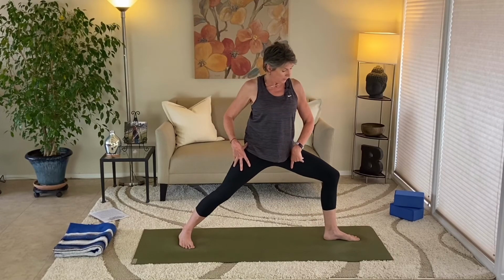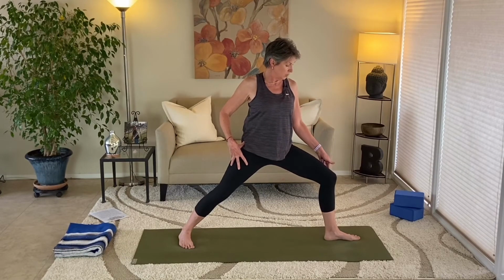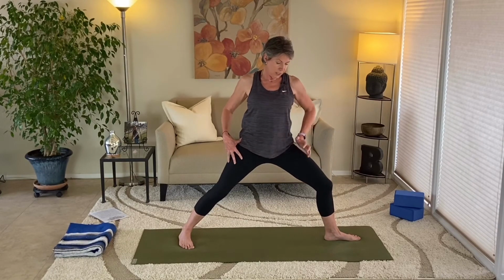If we draw a line from left heel, it intersects our right arch. Hips and shoulders face this long edge of the mat. We're going to bend the left knee over left heel. Keep that left knee opening out towards the left pinky toe. So we don't want that left knee and left hip moving in. We want it opening out.